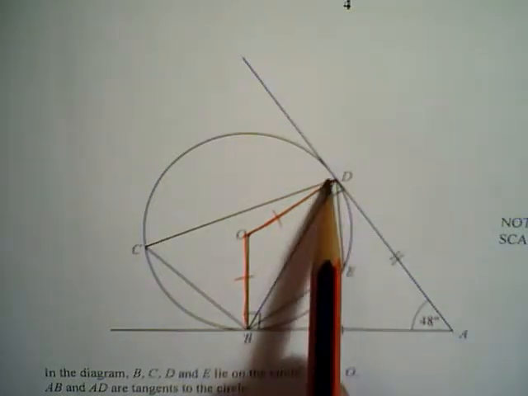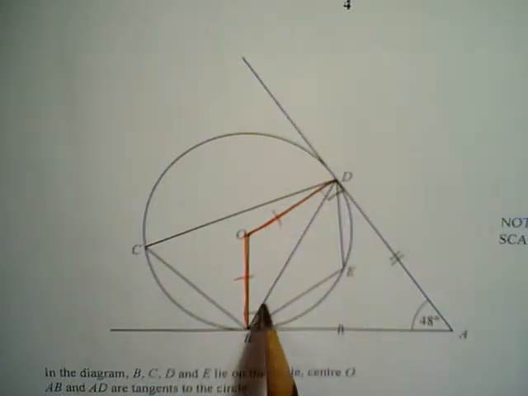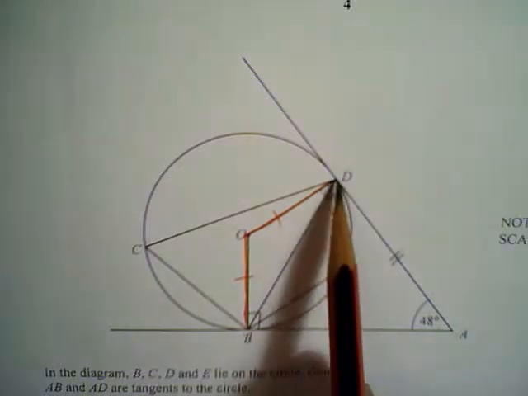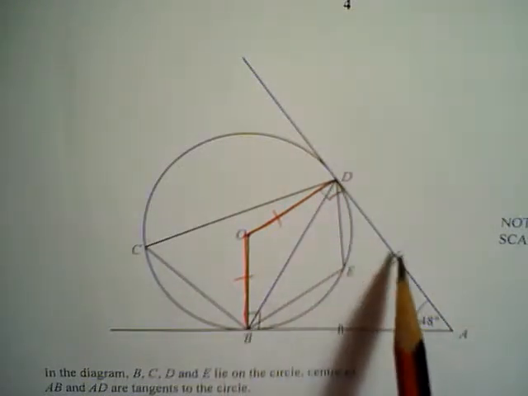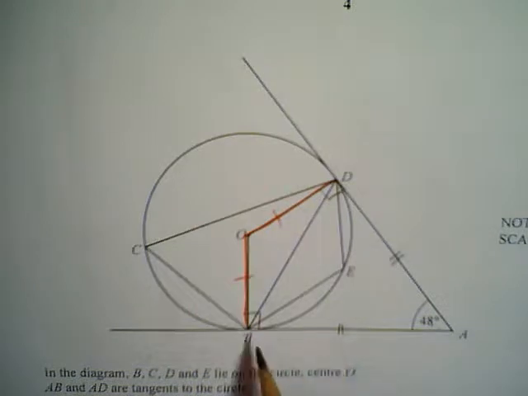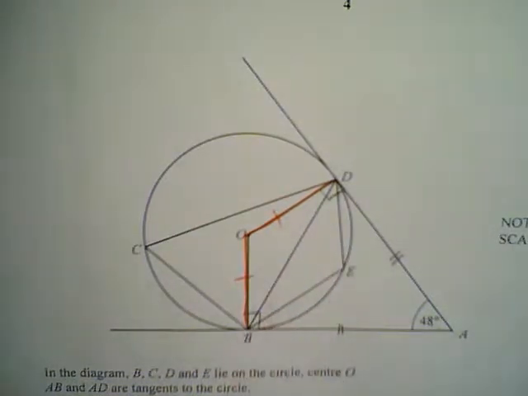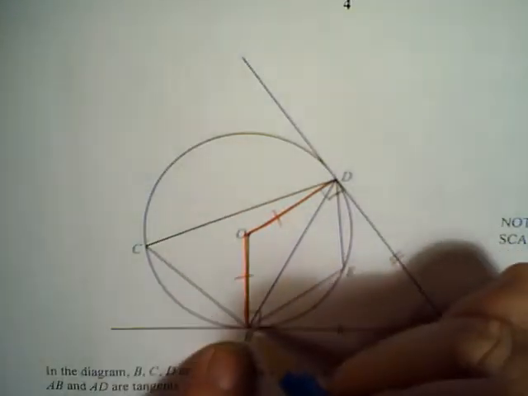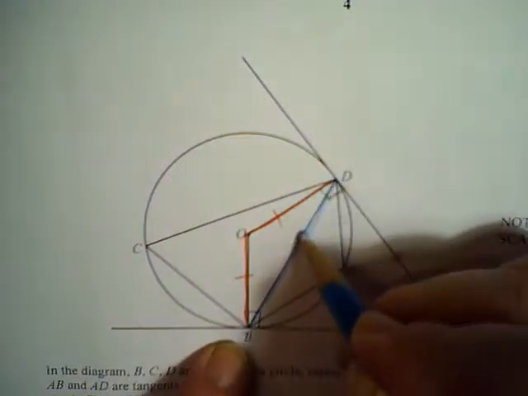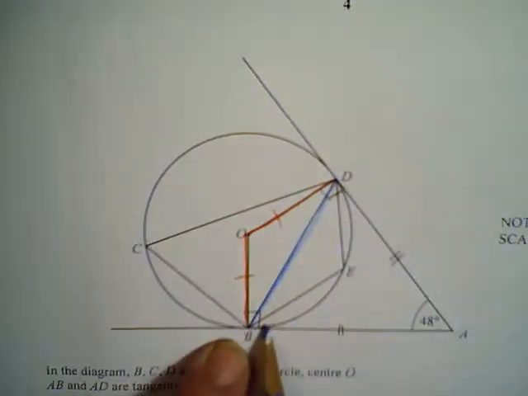This is 48, so that's the little triangle there. We can find this angle because it's a triangle and it's an isosceles triangle. So both of these angles there would be equal to one another. Let me get another color to highlight the area there. That is an isosceles triangle over there.